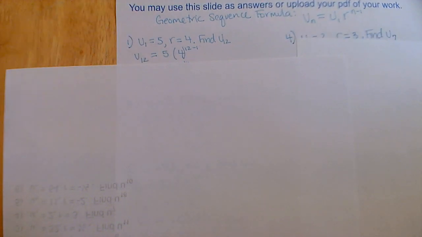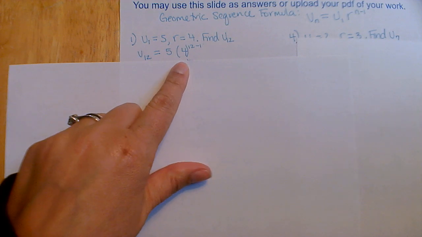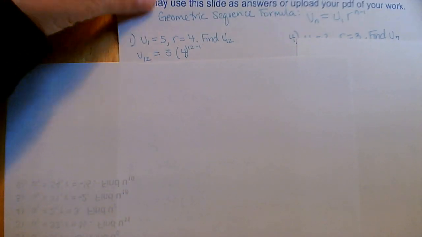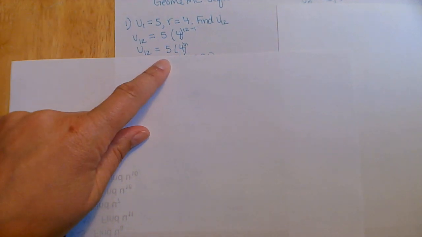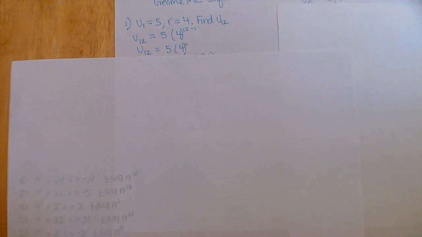So what I did is I first substituted everything into the formula. Please notice how I put parentheses around the 4. And then there's my 12 minus 1. Next, U sub 12 equals 5 times 4 to the 11th power.